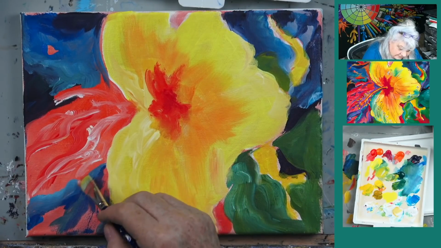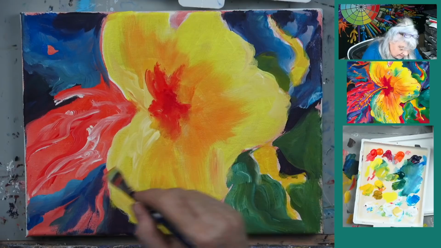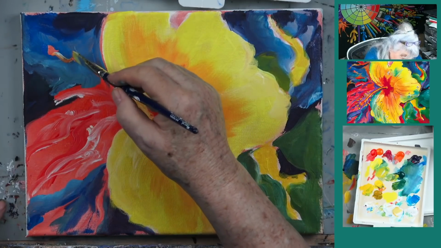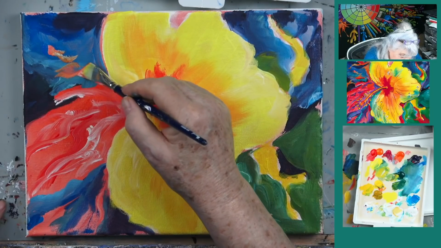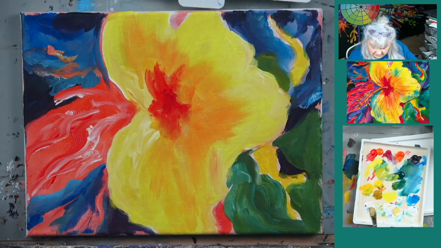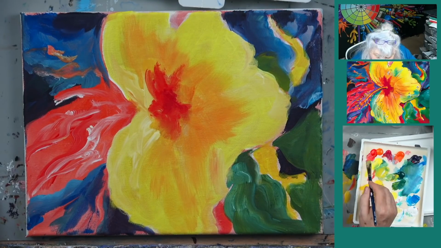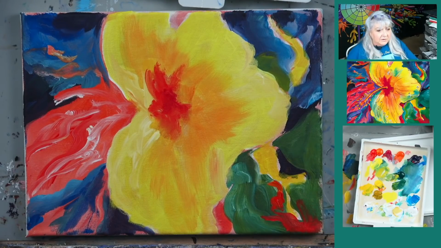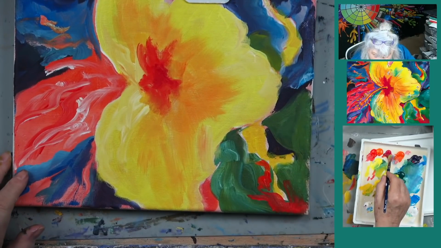Kind of break this up a bit. And let's do that over here too. Let's break this up. Because it's dry now, we can break this up a little bit. And how about over here? Just be free with it. And make sure things are dry when you do it. You see, I like that little bit of deeper red down here in the corner.